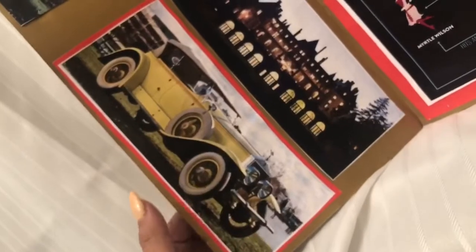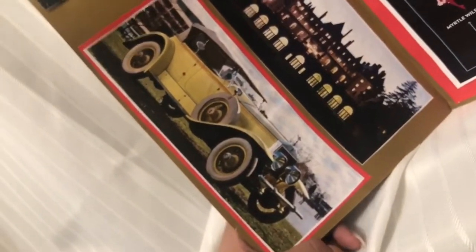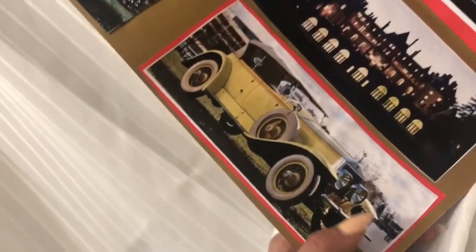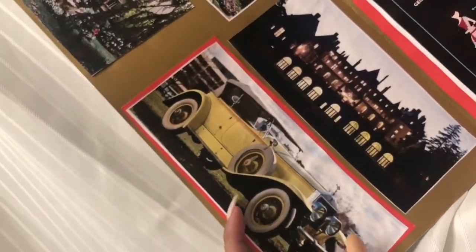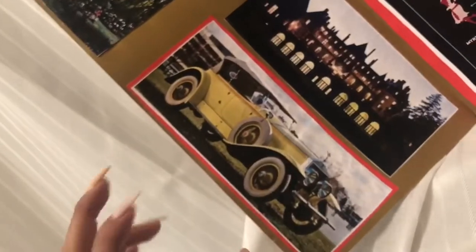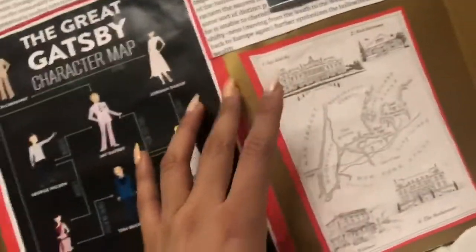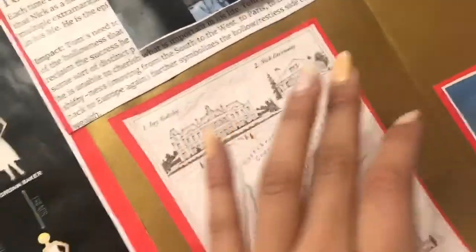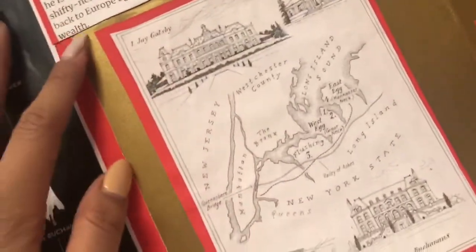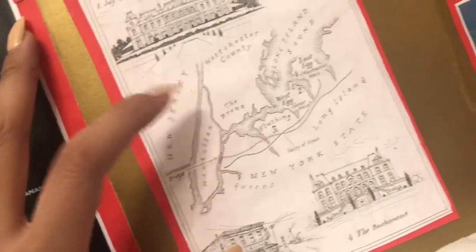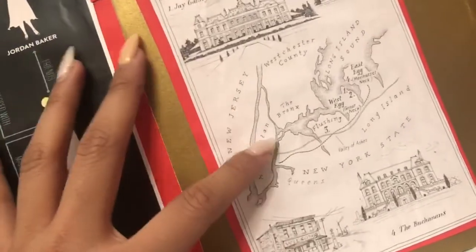And this is Gatsby's car, where Daisy was driving and bumped Myrtle. So now Myrtle's dead, and not really bumped, but killed Myrtle. And this is where Gatsby lives. So this is his mansion. And so right here we have the map. So this is technically the mansion of Gatsby, Nick Carraway, and New York, and the map and everything.